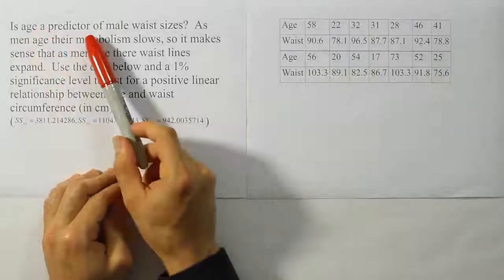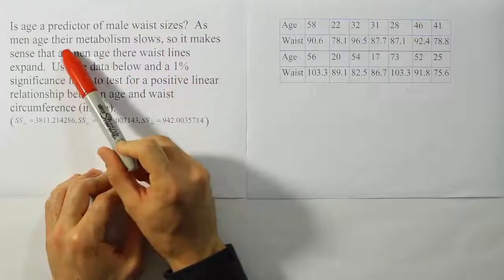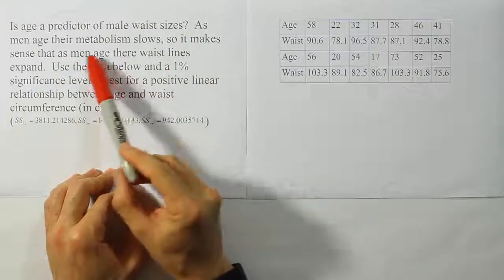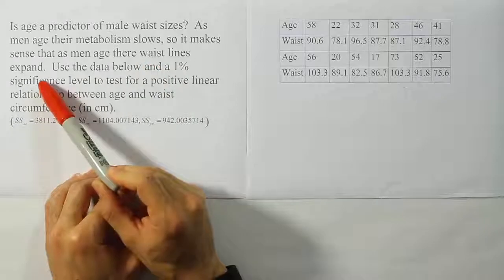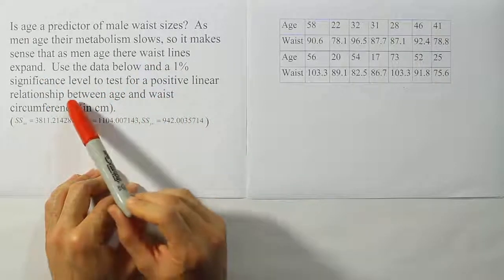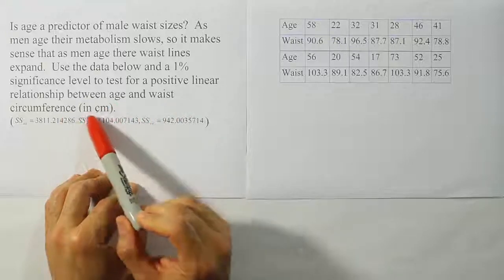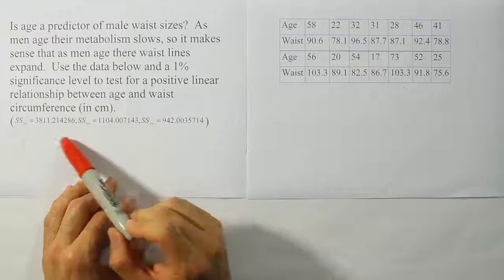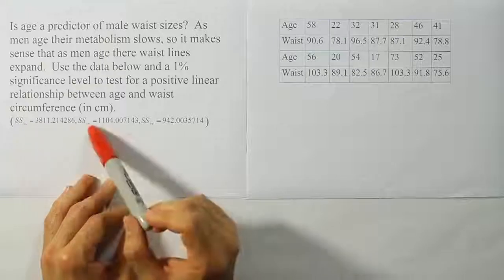Is age a predictor of male waist sizes? As men age, their metabolism slows, so it makes sense that as men age, their waistlines expand. Use the data below and a 1% significance level to test for a positive linear relationship between age and waist circumference in centimeters. So we have the sum of squares values for all the terms, xx, xy, and yy.